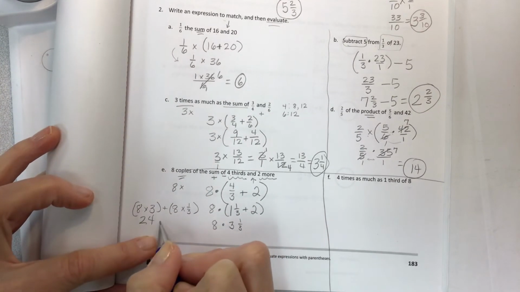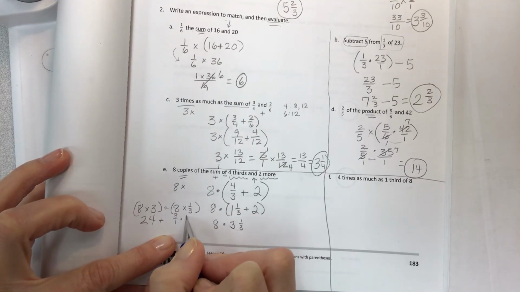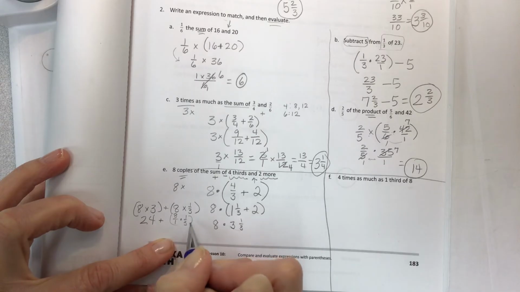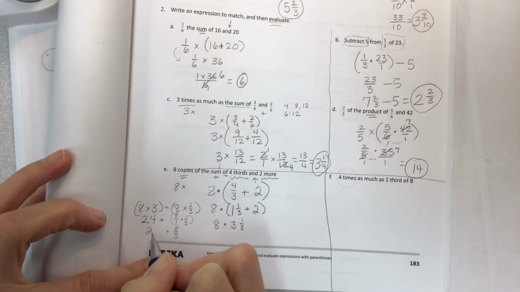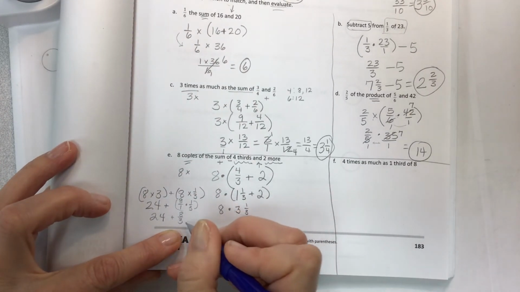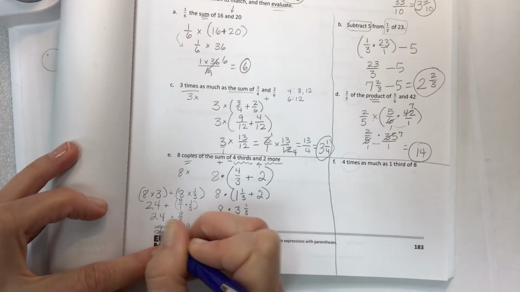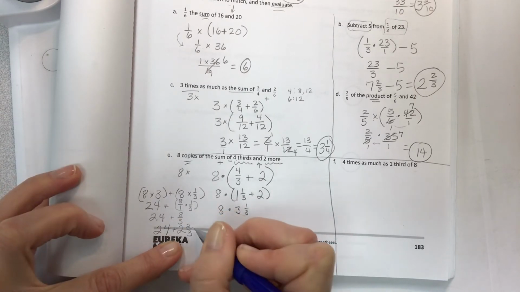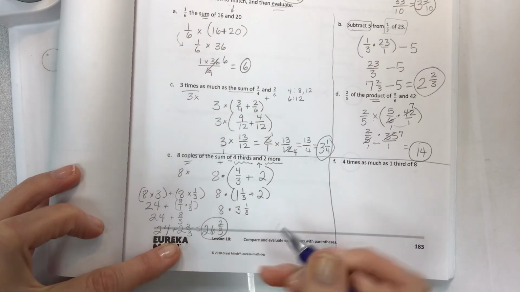Okay, so this gives me 24, and then this is really 8 over 1 times 1 over 3. Okay, and that would be 8/3 right there that I would add to my 24. So how much is 8/3? 3 goes into 8 2 whole times for 6 with 2 left over. So it's 24 plus 2 and 2/3, 26 and 2/3.